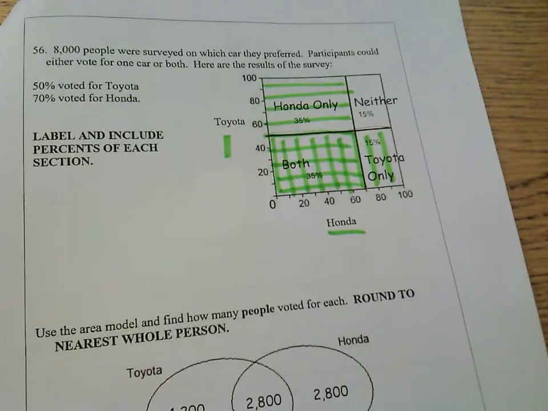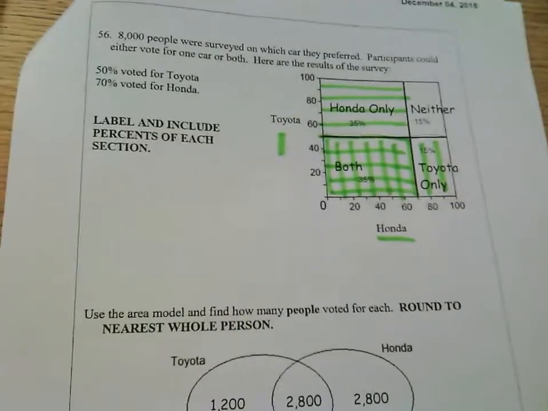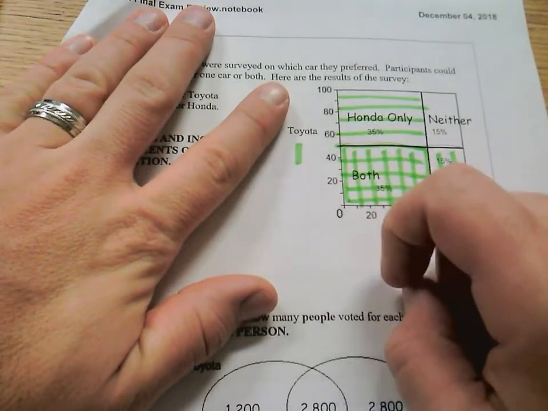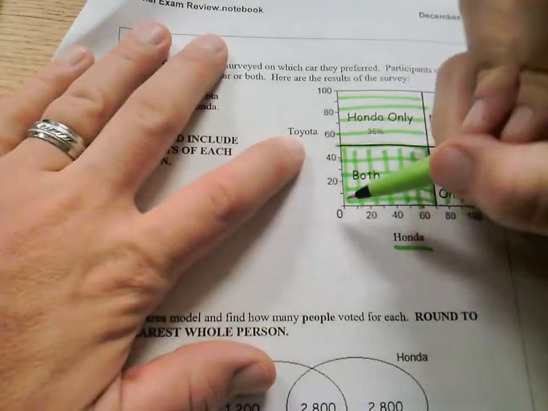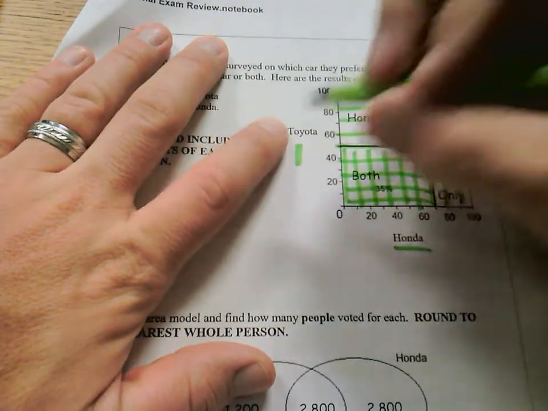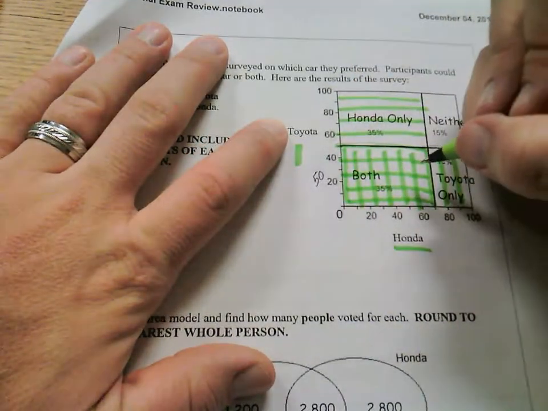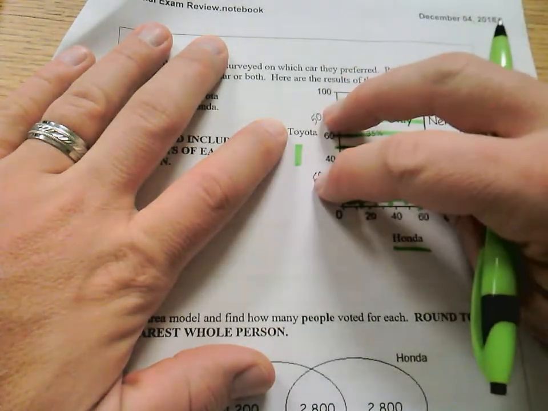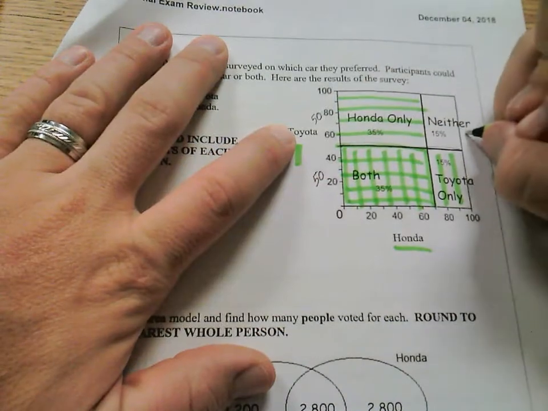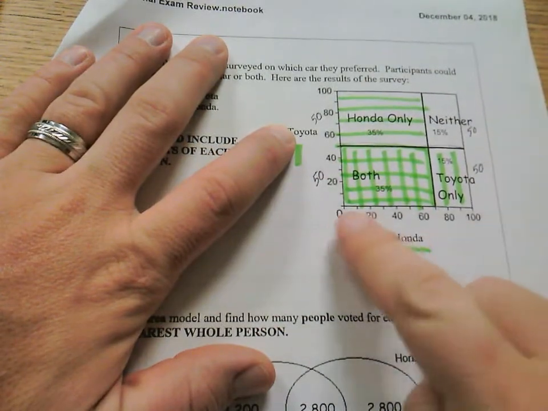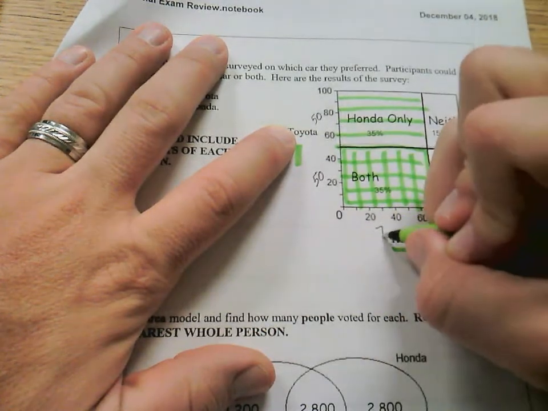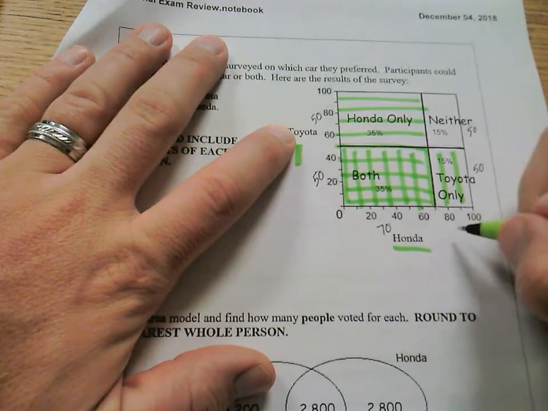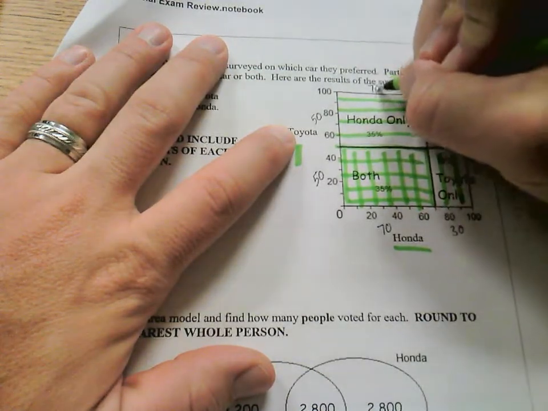Once you've labeled everything, you're going to take your percentages and use them as your dimensions. For example, this right here, 0 to 50, will have a height of 50, which means this mark to this mark will be another height of 50. So 50, 50. Now I always like mirroring it on the other side. That's 50, 50. 0 to 70, that's 70 width. That mark to 100 is 30. And we're just going to mirror it up here.